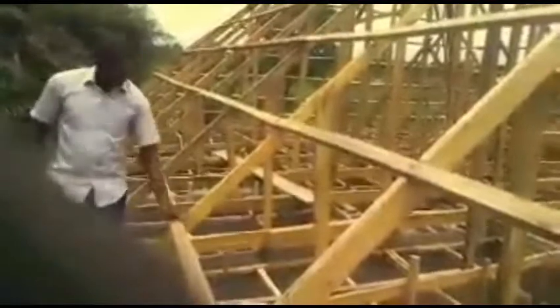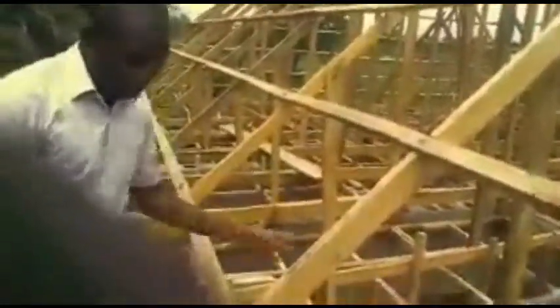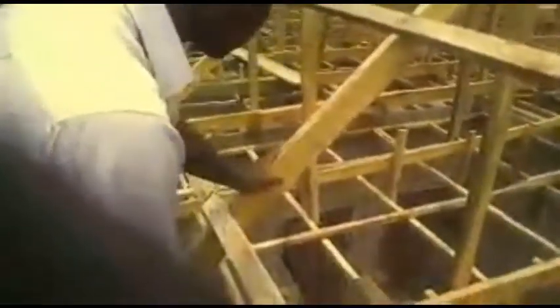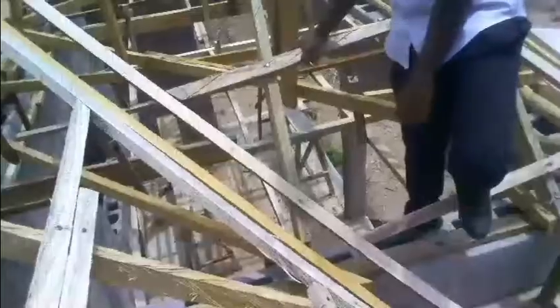Then, if you look at this arrangement here, you will see these rafters. We have names attached to different rafters. If you look at this arrangement here, this rafter, this one here is called the hip rafter. This is the hip rafter.